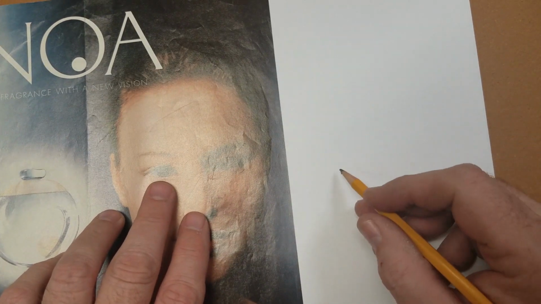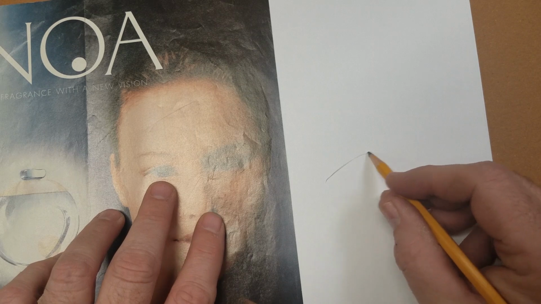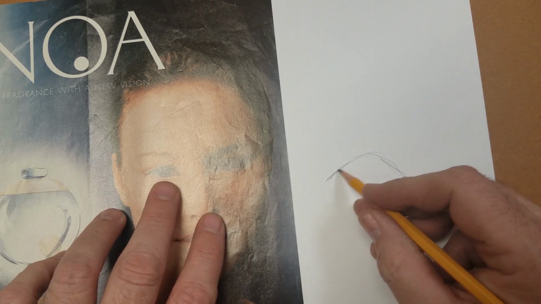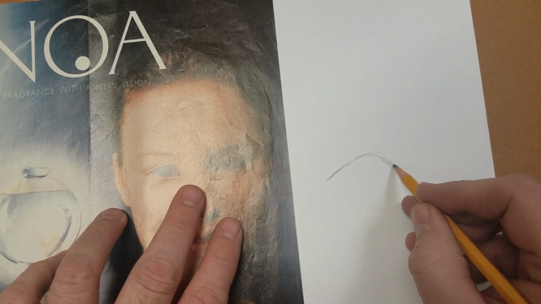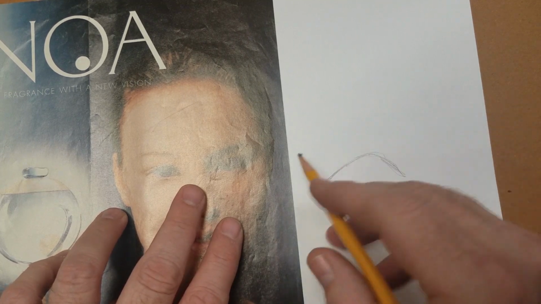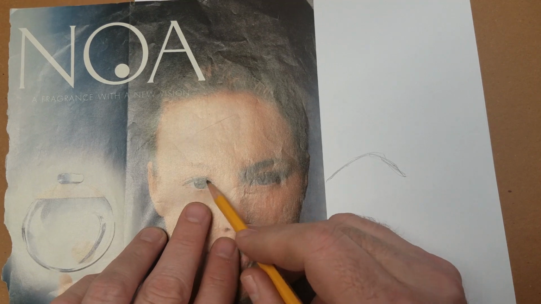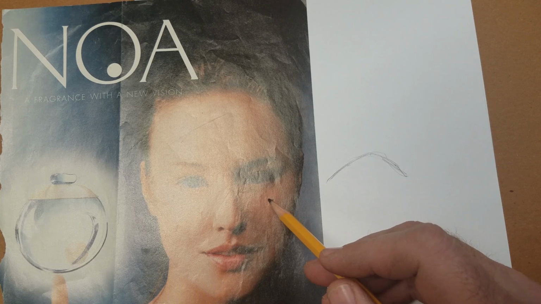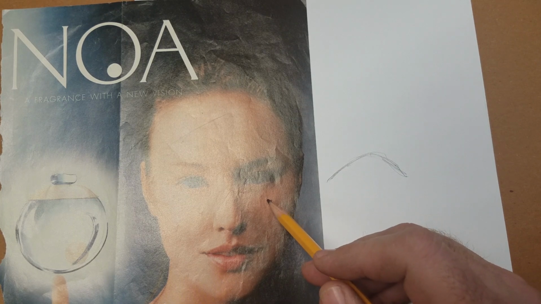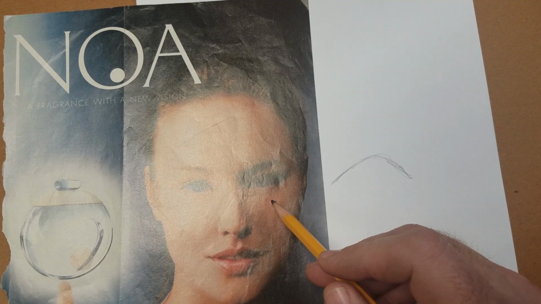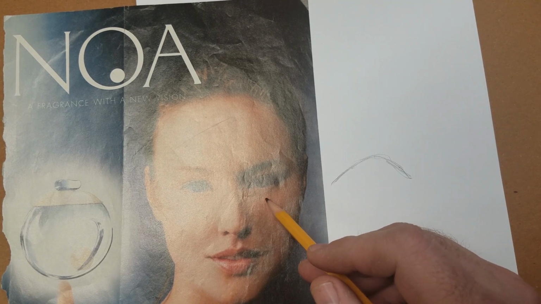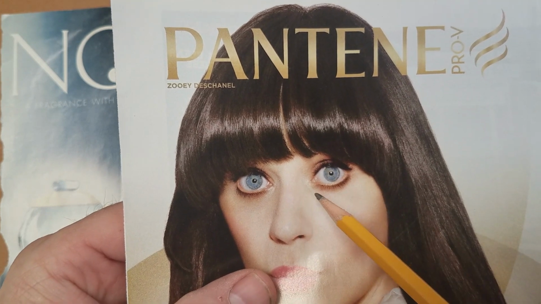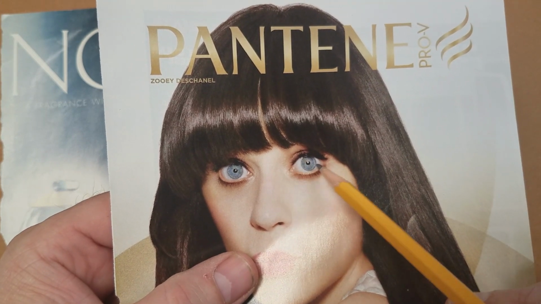When you're drawing the eye, yes, it is football shape. I've heard people say it looks like a turtle. I've heard people say all kinds of stuff. But the top eyelid is curved, more curved than the bottom eyelid. If you look at any example, or most examples, look at this one, for example. She's got her eyes real wide here. Even that top eyelid is more curved than the bottom.